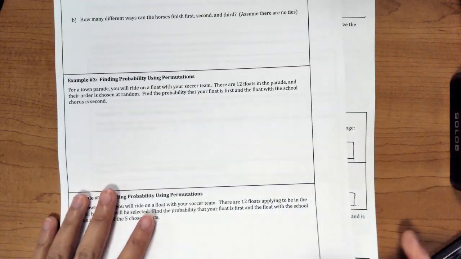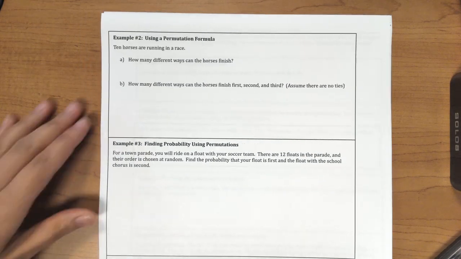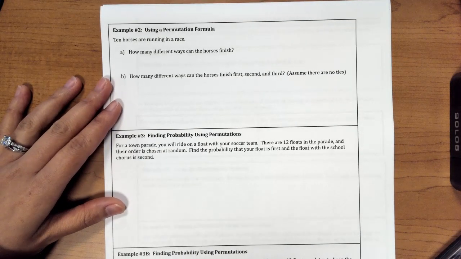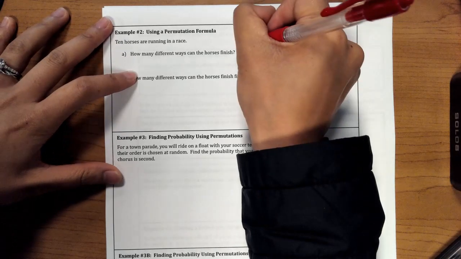So let's do some practice now. Let's imagine we're using a permutation formula. 10 horses are running a race. How many different ways can the horses finish? This is like using all the horses.